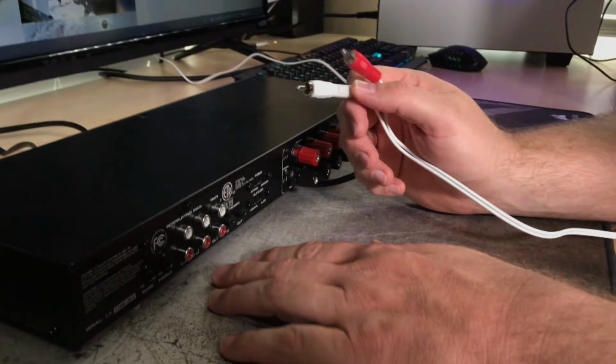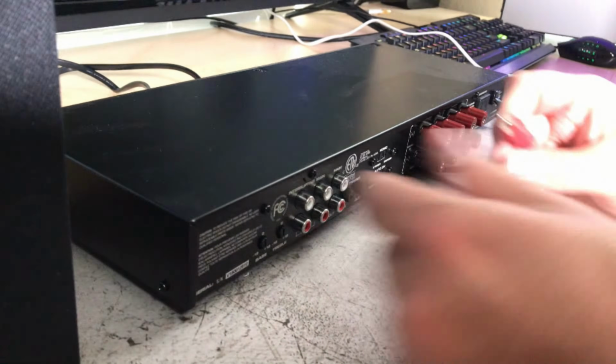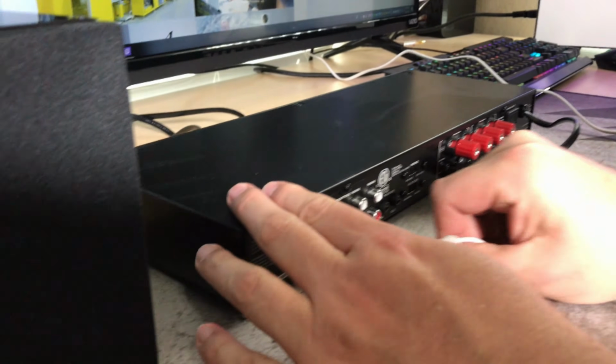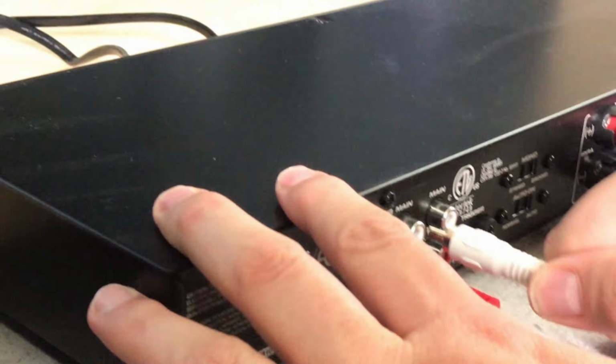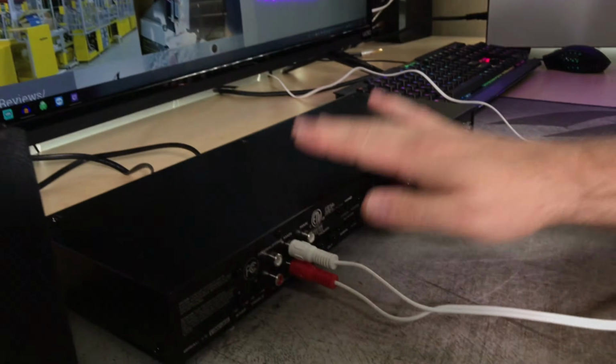It's kind of hard to see, but this is the main input and this is the main output. So this is going to go into our main input. Now that will give us a signal path from the PC down to our amplifier, and this is what's going to power our speakers, which are these units.